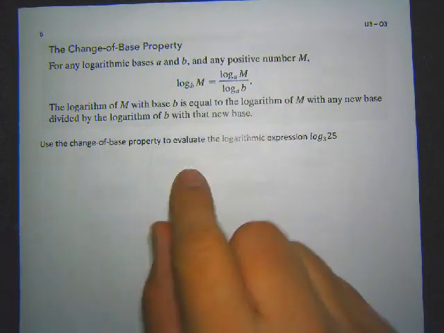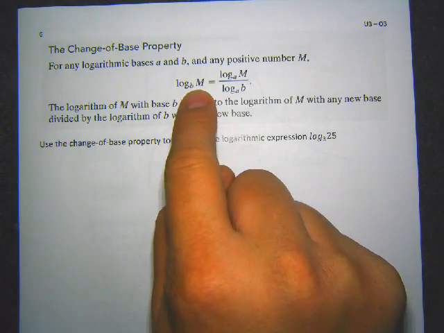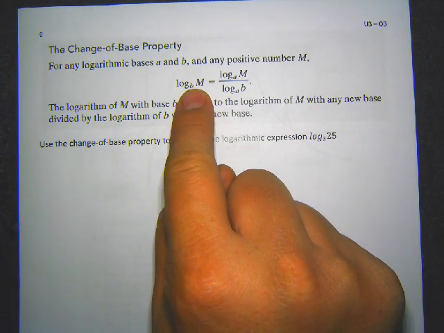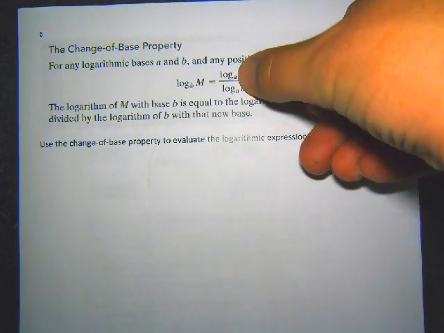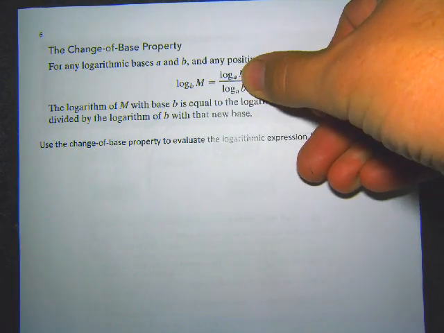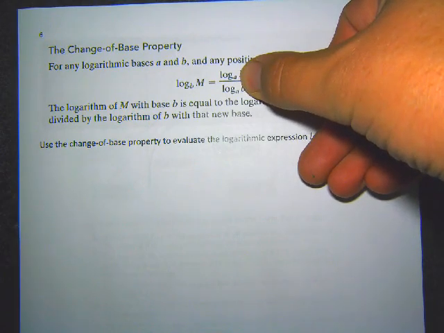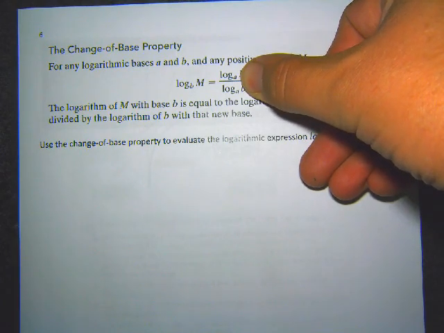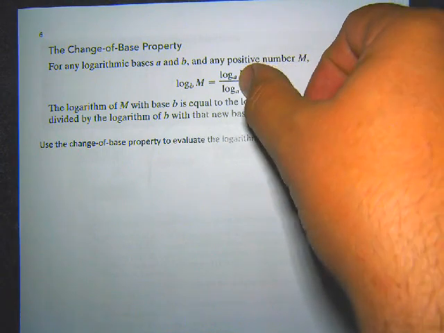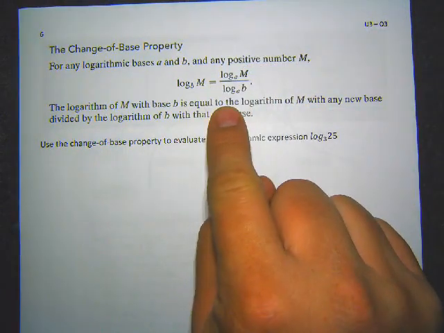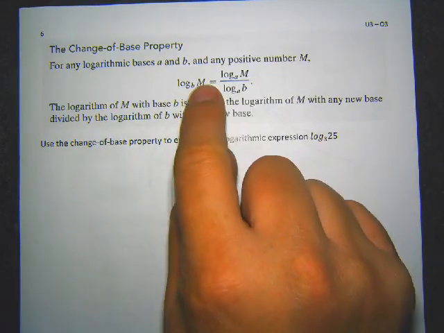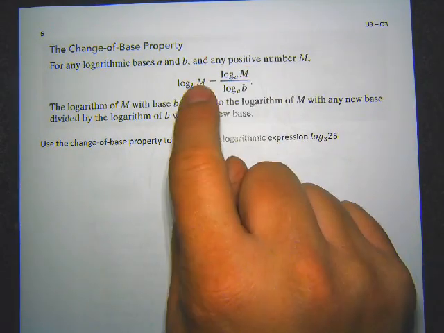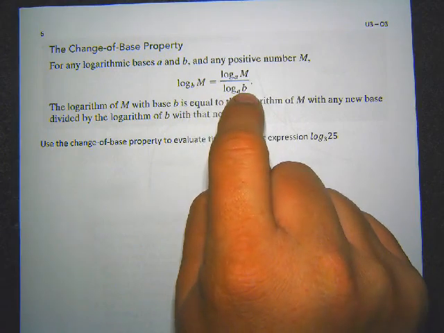The rule says that if you have a log and you don't like your base, you want to get rid of it for a different base, you can do that. You can write a new log with a different base. The a base here is whatever you want. Most of the time people pick base 10 just because it was an easy base. But to do that, it turns into two logs. It turns into a fraction where you put the old number, the number you were originally trying to take the log of, on top, and the old base goes on bottom.